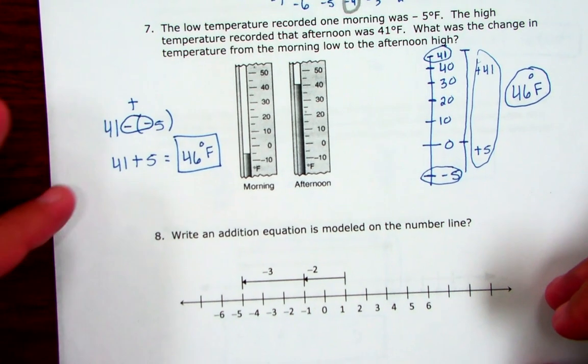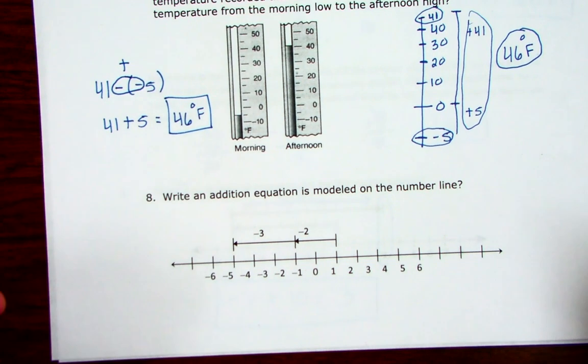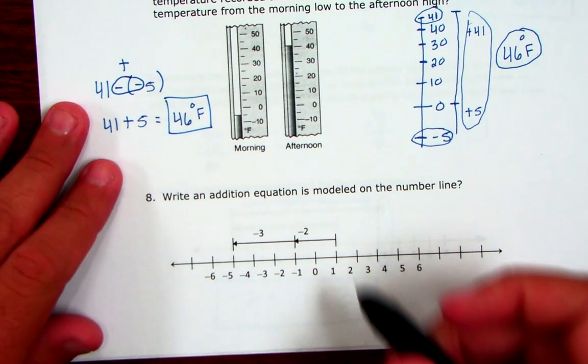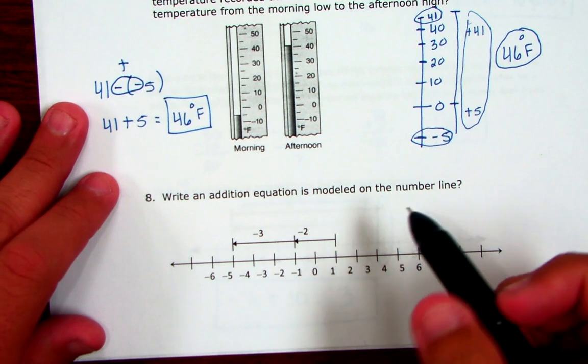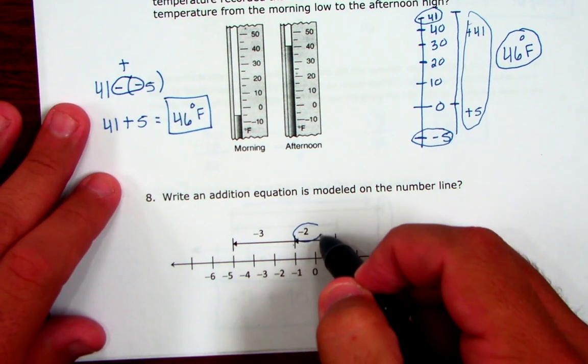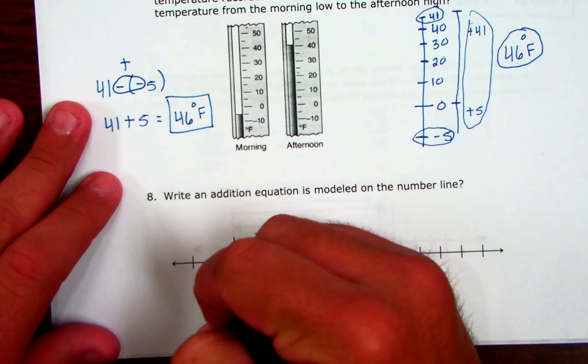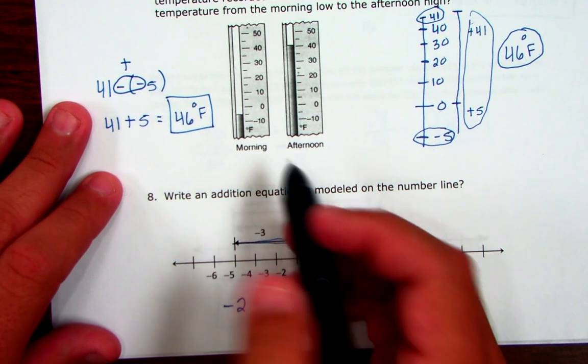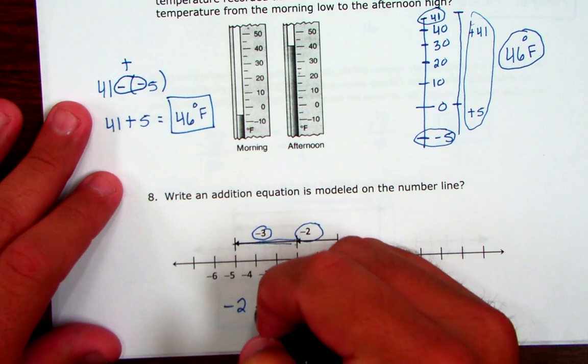Okay. Number 8, write an addition equation modeled on the number line. Well, I started at 1 and I went to negative 1. What was that change? The change was negative 2. And then what was the change right here? The change was negative 3.